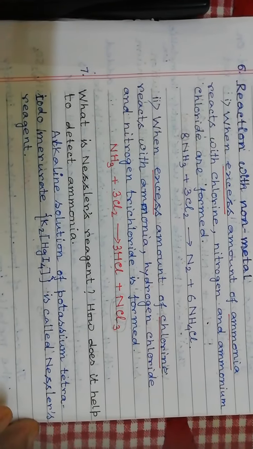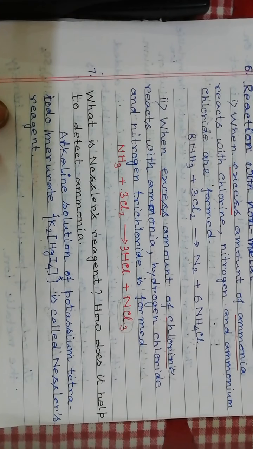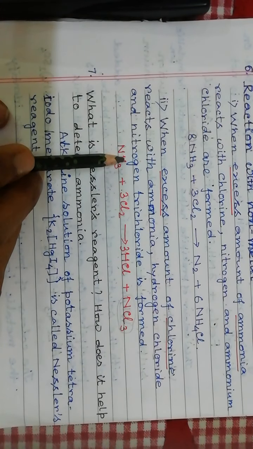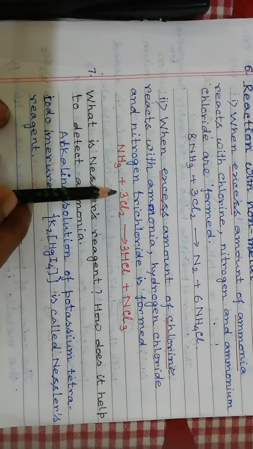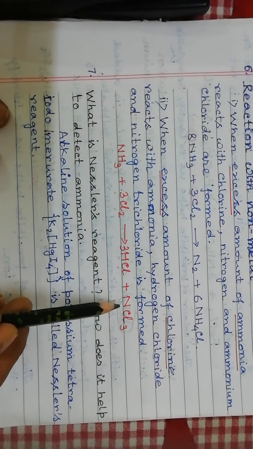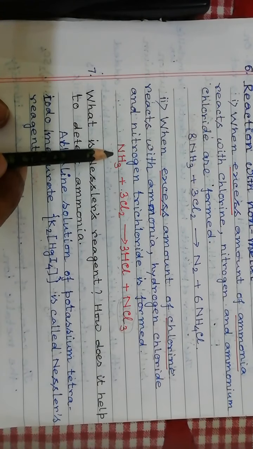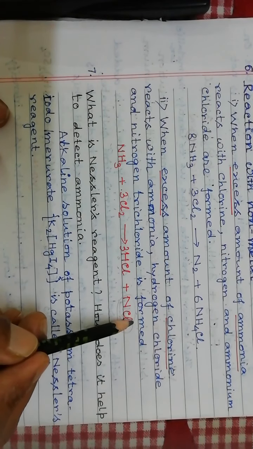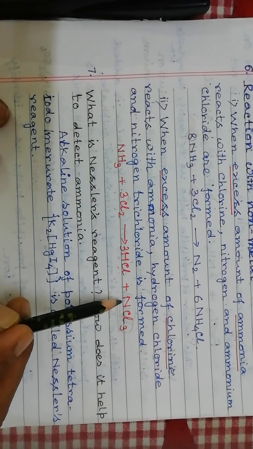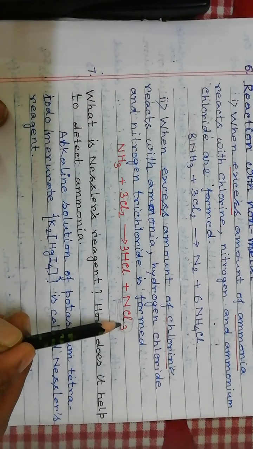Now the second: when an excess amount of chlorine reacts with ammonia, hydrogen chloride and nitrogen trichloride are formed. This is ammonia plus chlorine gives HCl plus NCl3, that means nitrogen trichloride. If you balance it, it shows that ammonia is less than chlorine. Here in this compound, these two are negative elements. The two negative elements form a compound, nitrogen trichloride.